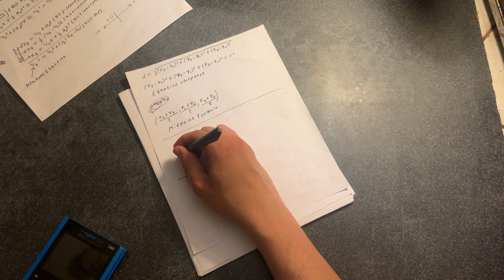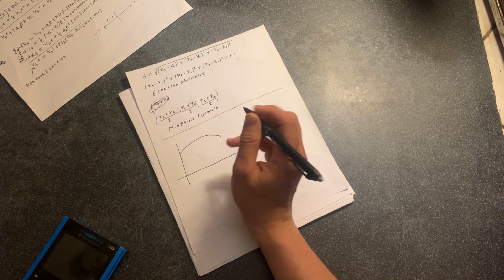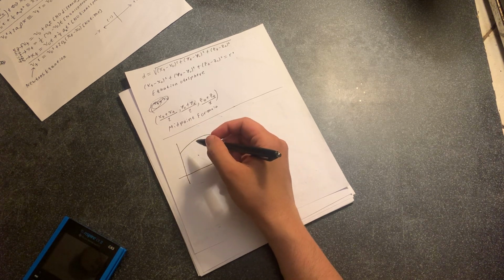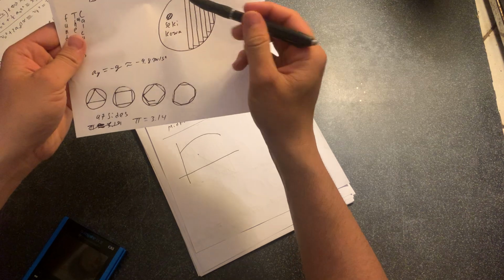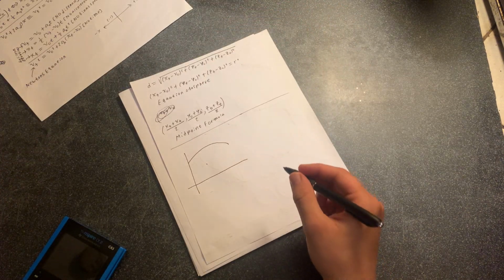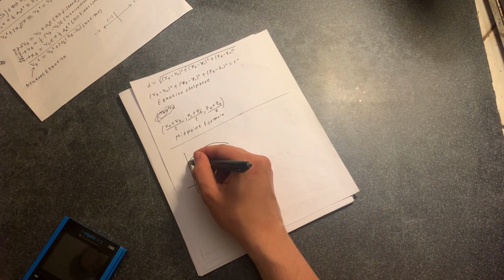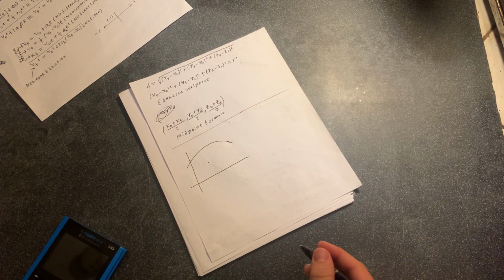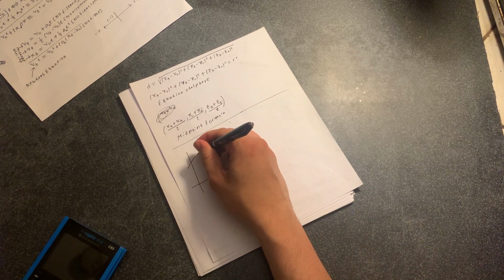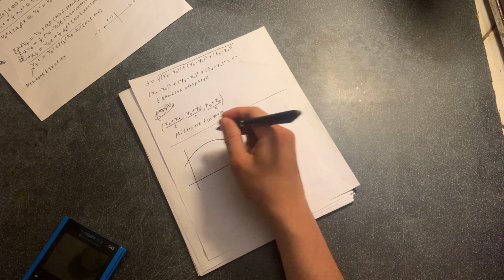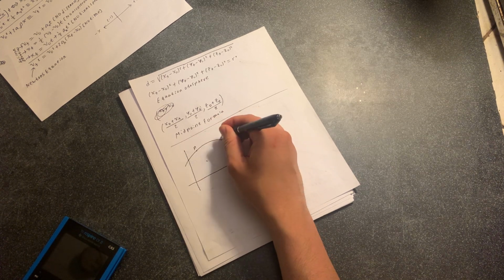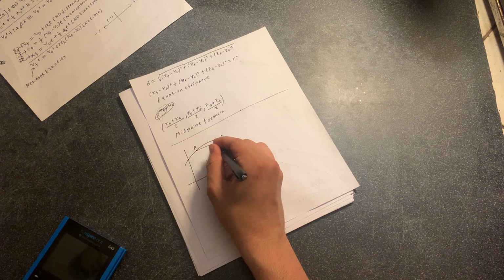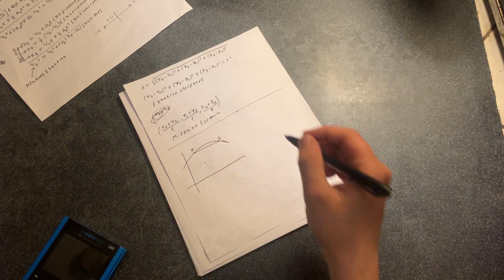So let's just imagine that we're taking a section of a circle, right? We're imagining that it's a stretched out parabola. We're basically just reshaping a piece of the circle. You're going to have a point P and a point Q, right? And these are your points.